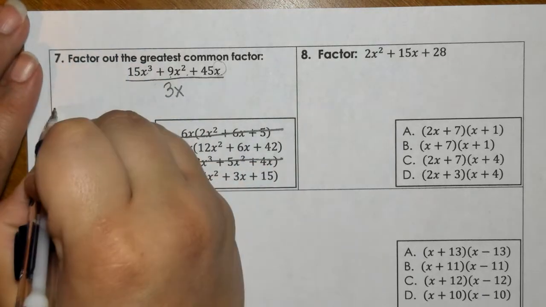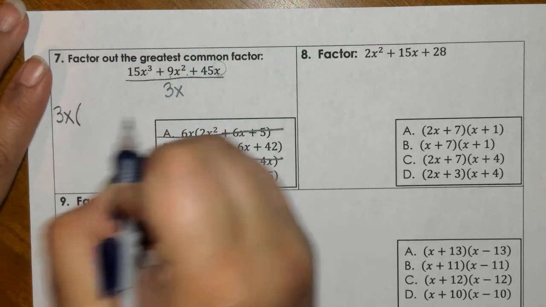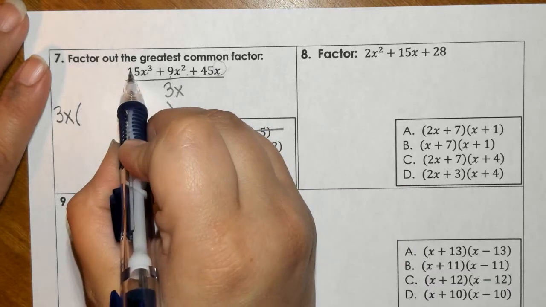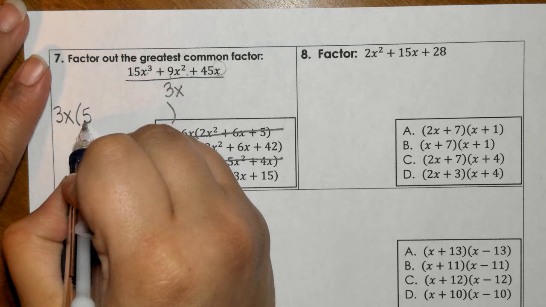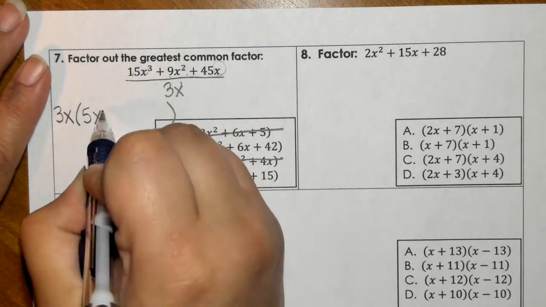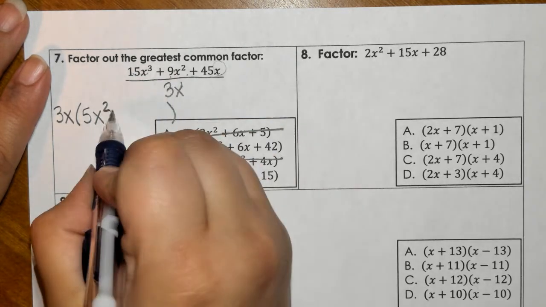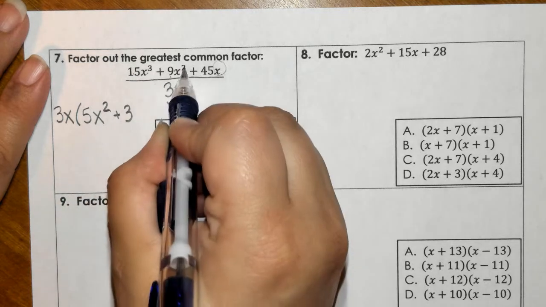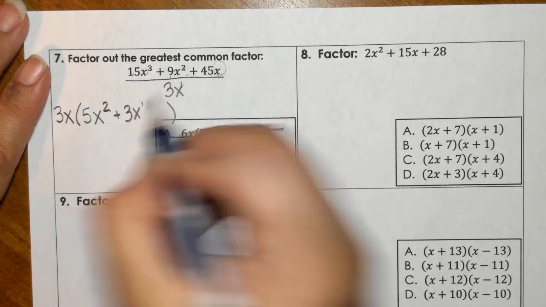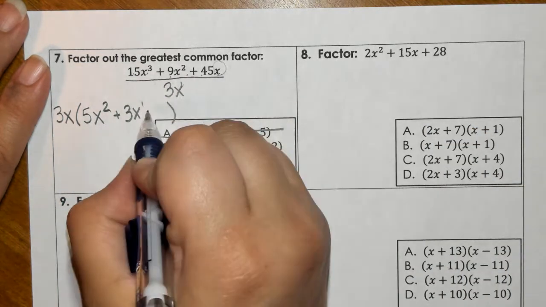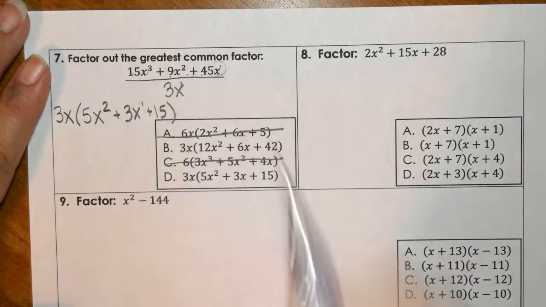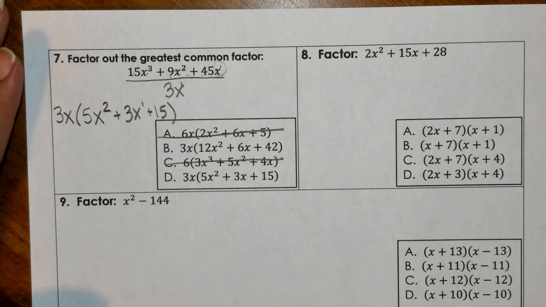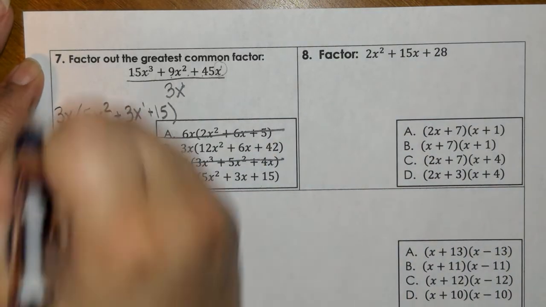So now, when I write this, I put my 3x on the outside, and then parentheses where I divide and subtract exponents. So 15 divided by 3 is 5. 3 minus 1 is x squared. 9 divided by 3 is 3. 2 minus 1 is x to the first. And then 45 divided by 3 is 15. 1 minus 1 is 0, so I don't write that down. And if I compare that, it is D.